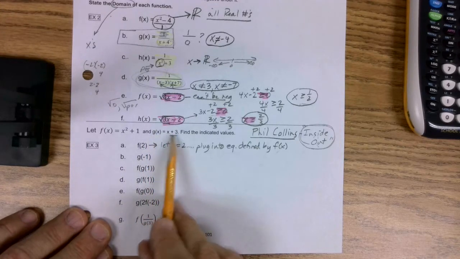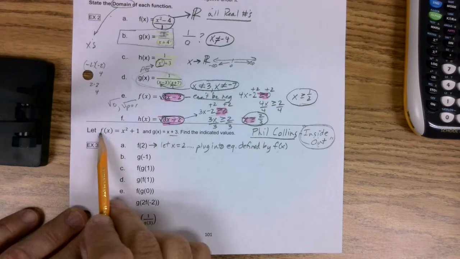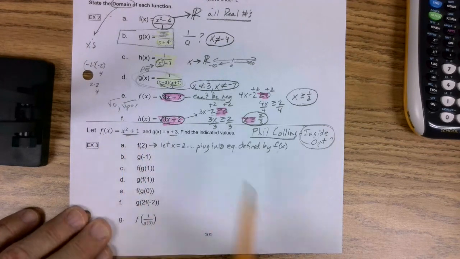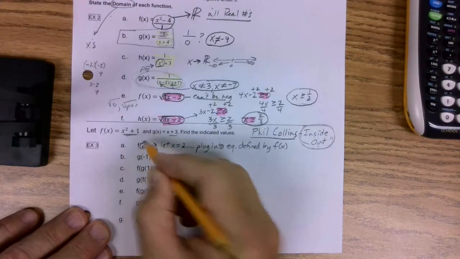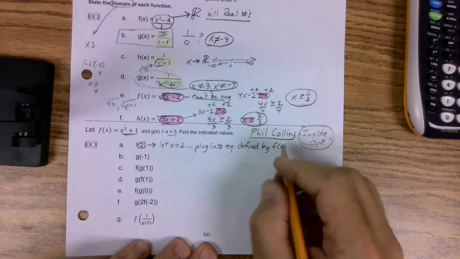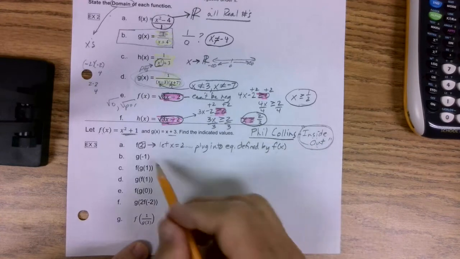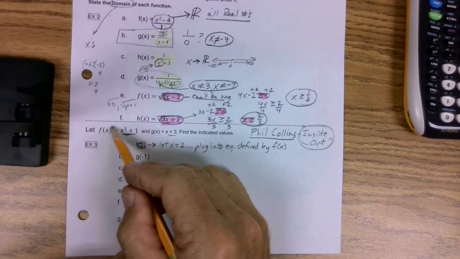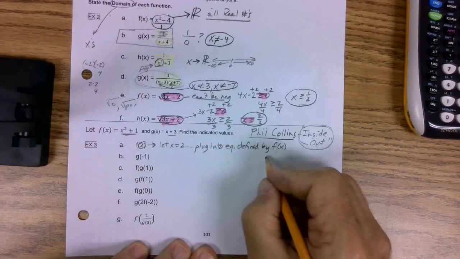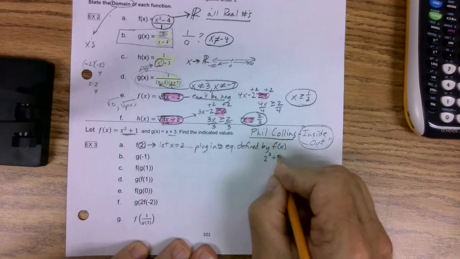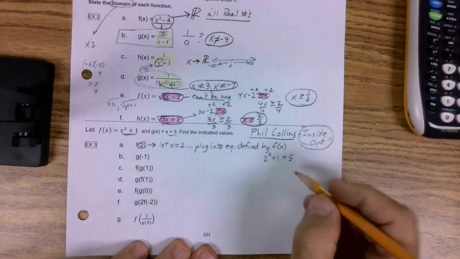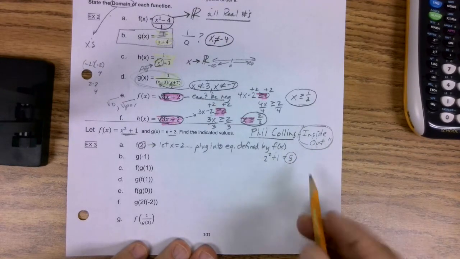No, so don't plug it in there. Is that an F? Yes. So you're going to plug it in right here. Plug what in? 2. So this is really saying put a 2 in for that x, plug the x in right here and figure out what it is. So it's 2 squared plus 1. 4 plus 1 is 5. Now, that's my answer for this problem.